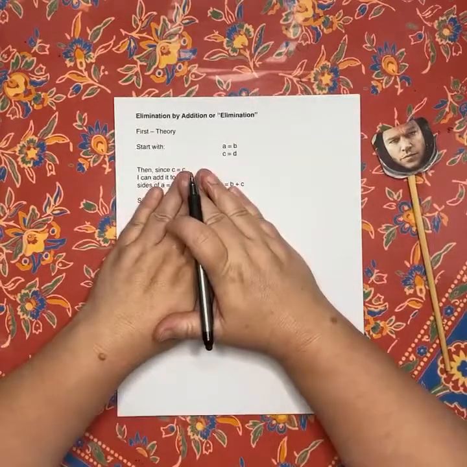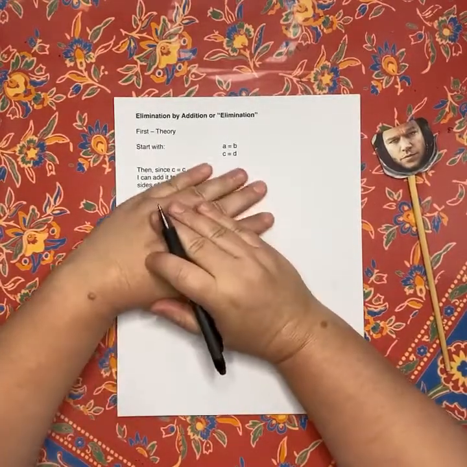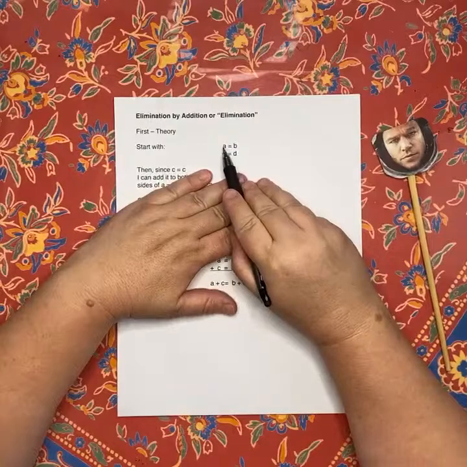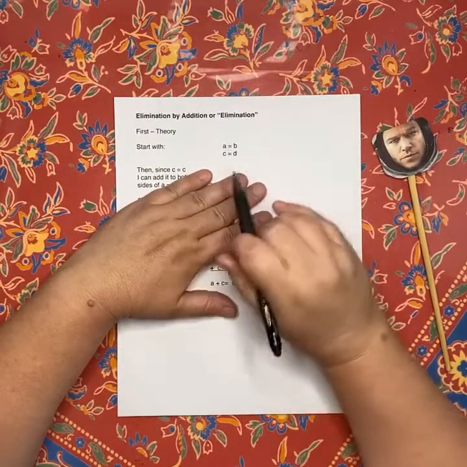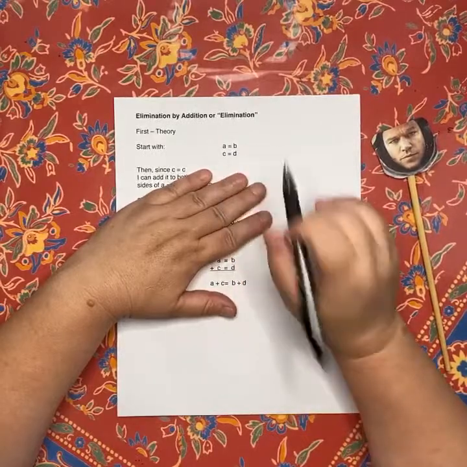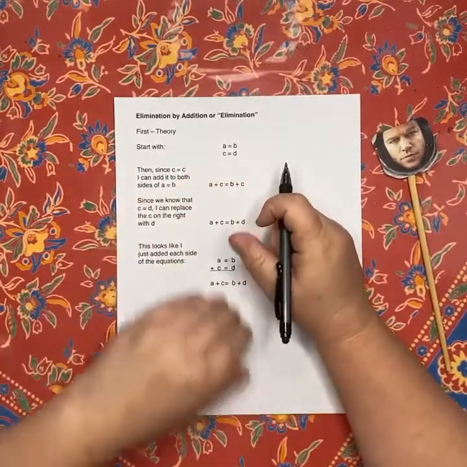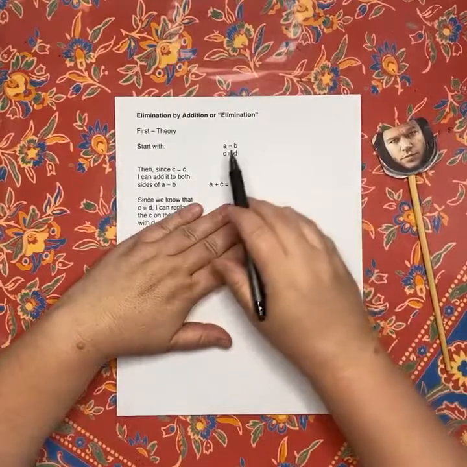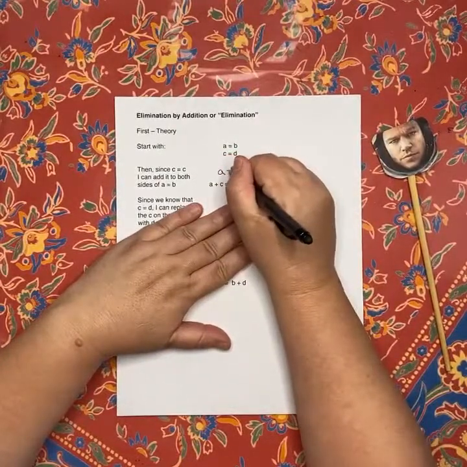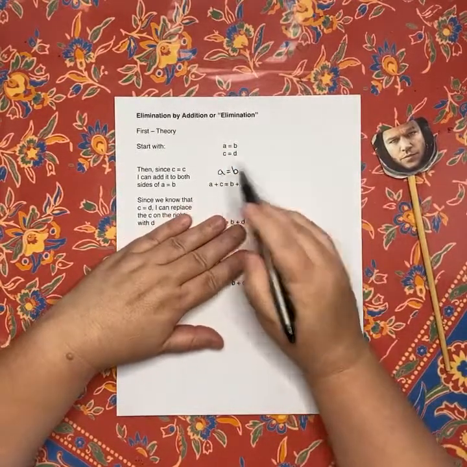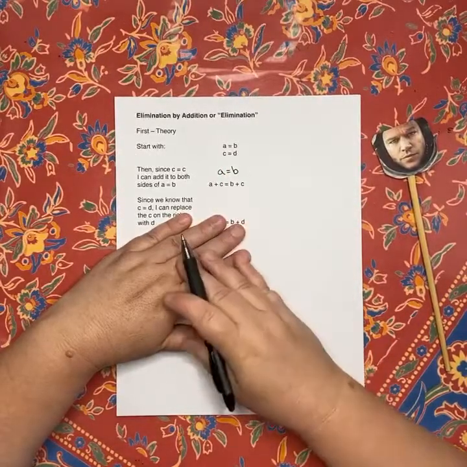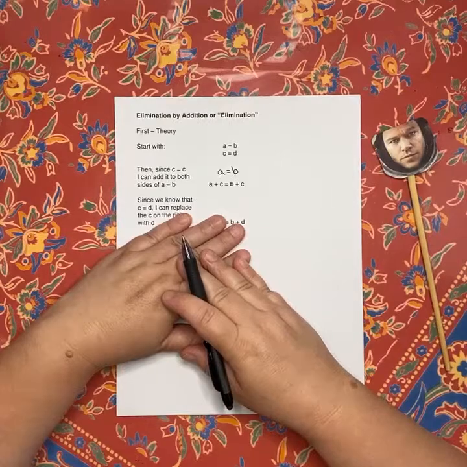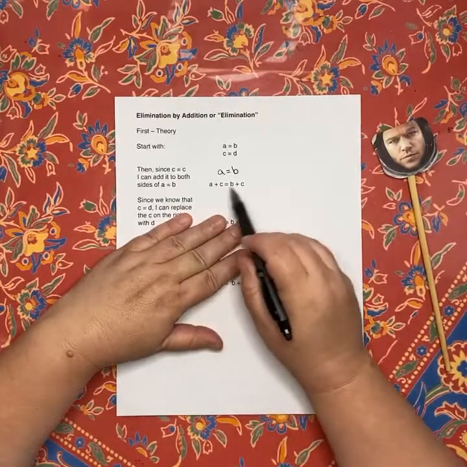Okay, so right in the beginning, ignore all the rest of this. Assume that A and B are equal and C and D are equal. That's all you have to remember. A equals B, C equals D. They're twins. Now, starting with A equals B, if I add C to both sides, I get A plus C equals B plus C. Do you agree that that's true? Because it's C on both sides.